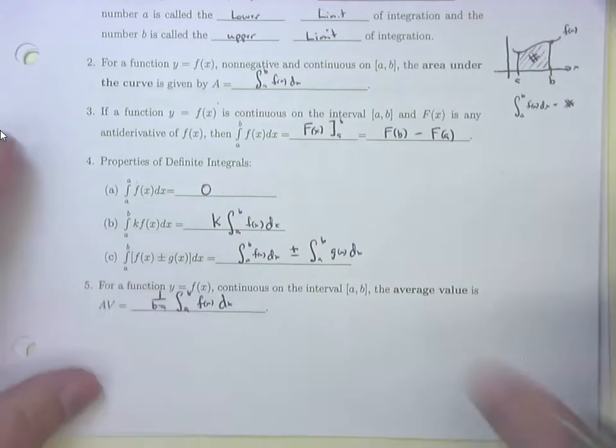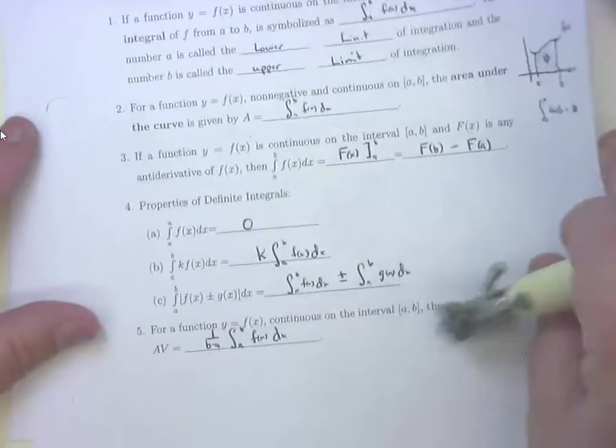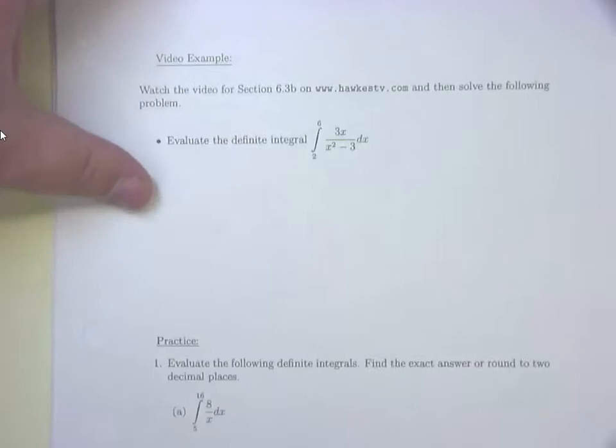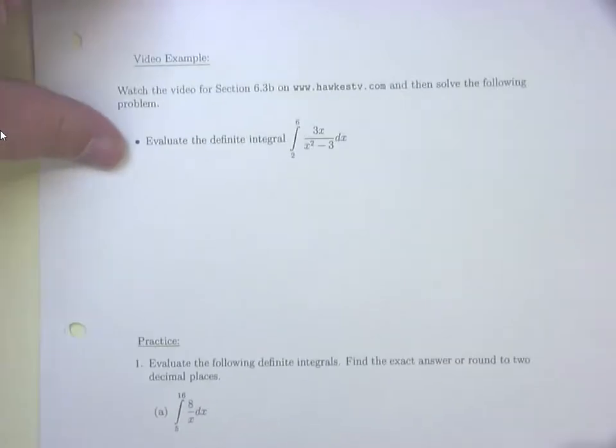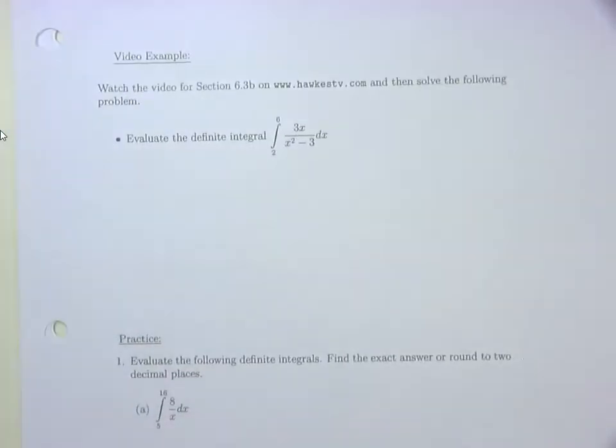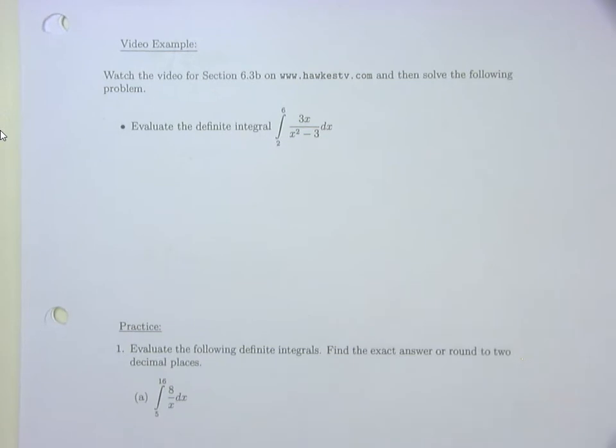So let's do some examples. This first one is our classic video example off of hawkstv.com here. Here we go. I want you to evaluate this definite integral. And they threw a big one at you here. The integral from 2 to 6 of 3x over x squared minus 3 dx.